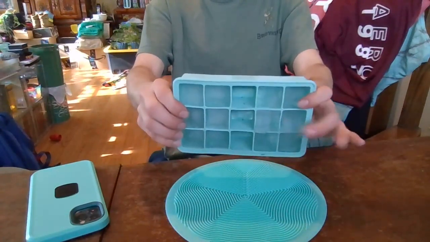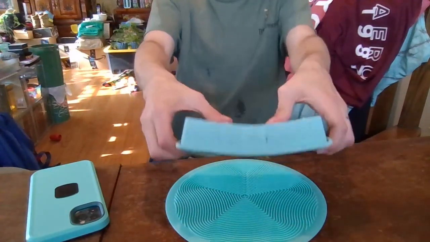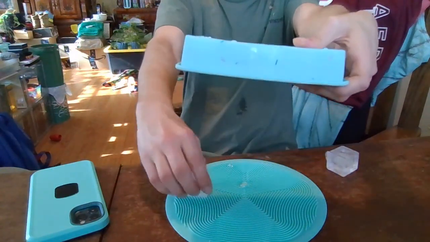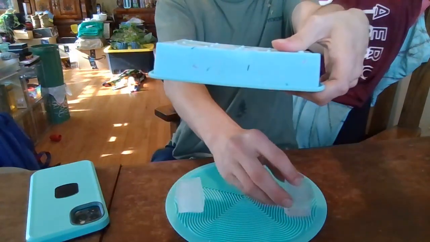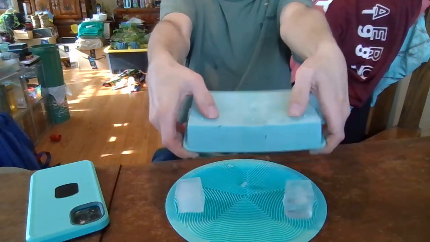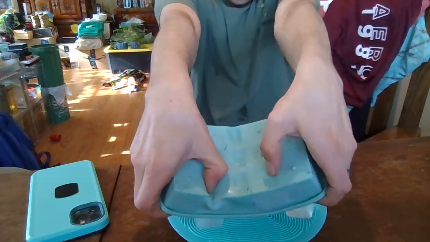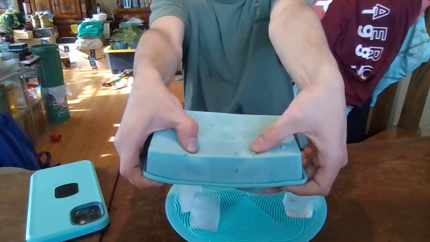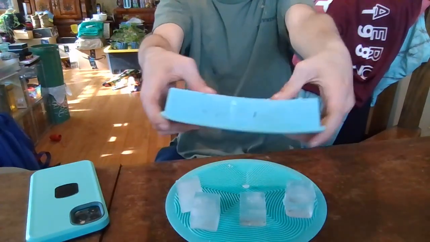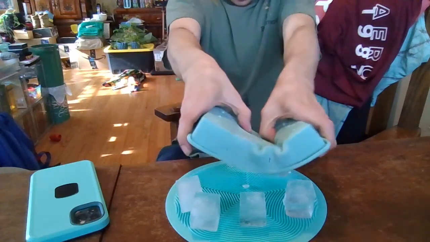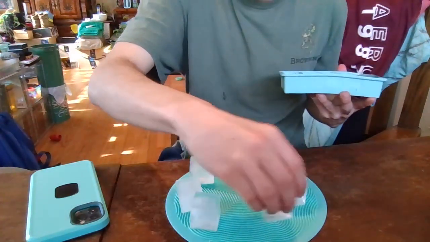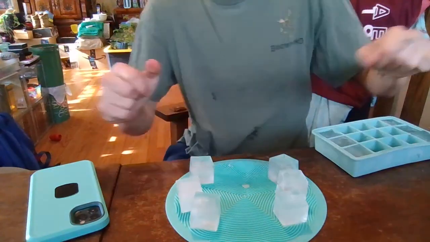So, reverse osmosis, municipal tap. Woo! Excuse me. So, here is 50% of my test subjects.